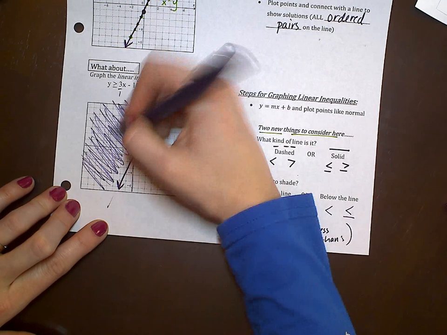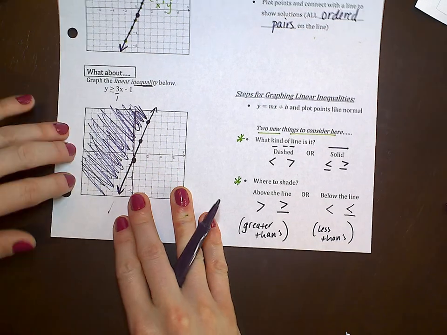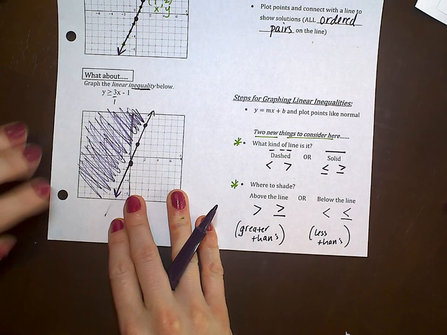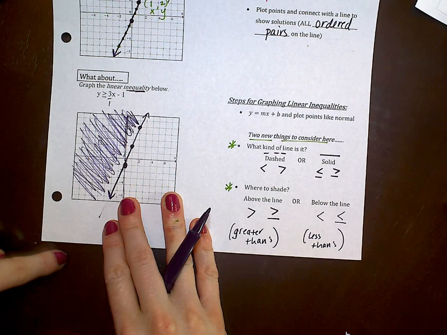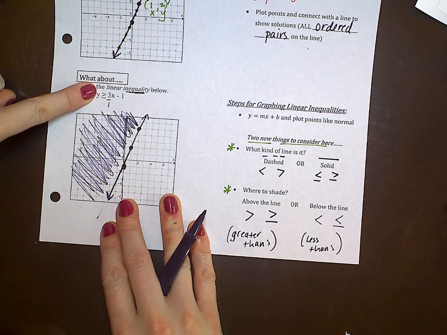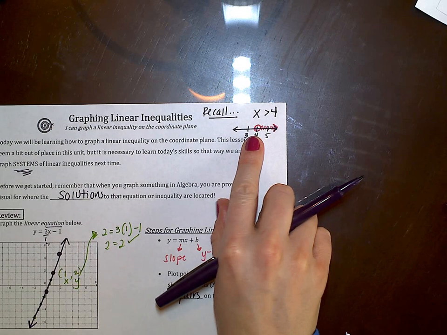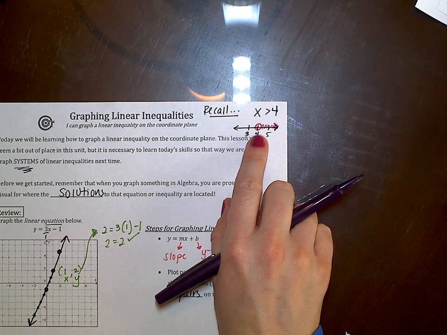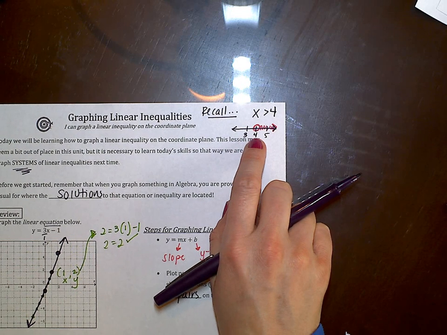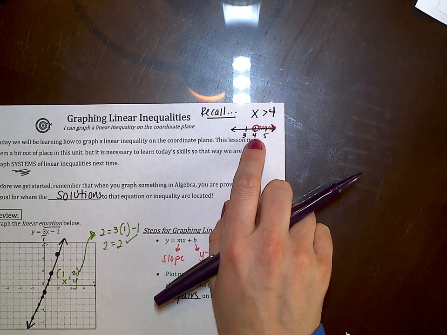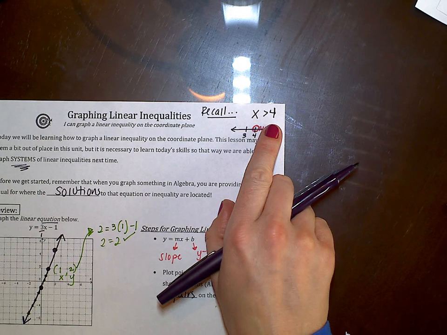Okay, now what I've done here is, again, I've given someone a visual for where all of the solutions to this inequality lie. I don't know if you remember back here when we did the number line, the open circle meant that 4 was not an answer. That's why we didn't shade it in, because 4 is not greater than 4.